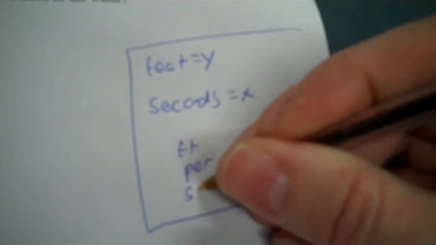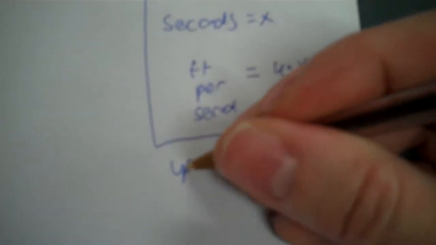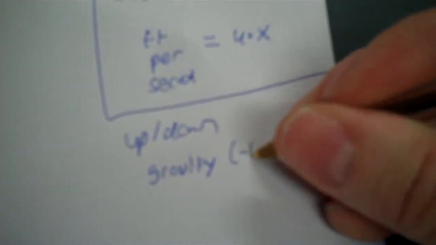Feet per second. That's 4 times x. Okay. The penguin goes up, but he comes back down, and he's pulled down by the force of gravity, which in algebra is negative 16, not negative 9.8.